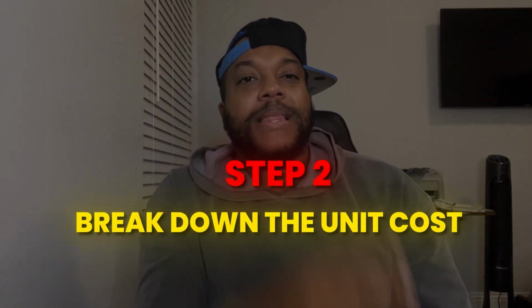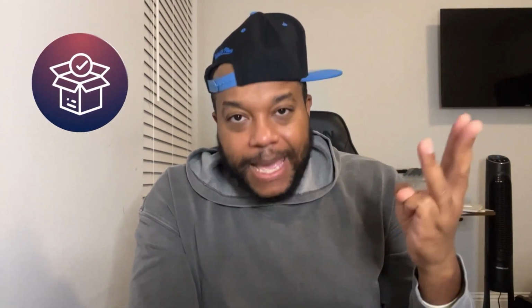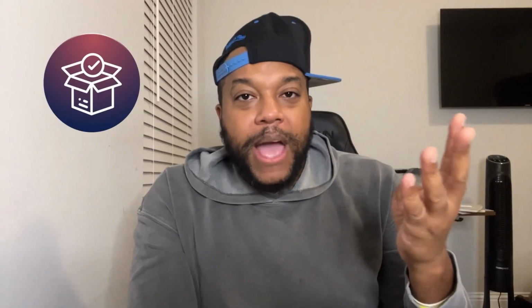Step 2, let's break down the unit cost. Your unit cost includes the following: ingredients or materials, packaging, bottles, labels, boxes, co-packer or labor cost, freight in (getting materials to the plant), and freight out (shipping finished goods to consumers or customers, however you want to say it). Now, add those together, and that's your cost of goods sold, or as we like to say, your COGS.